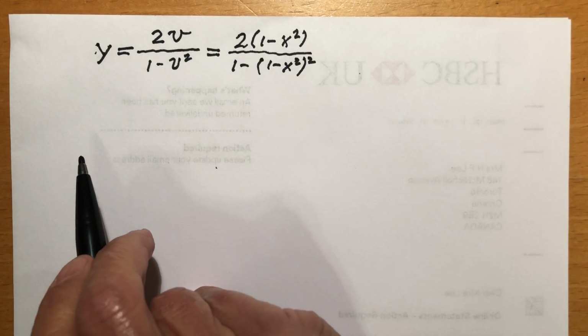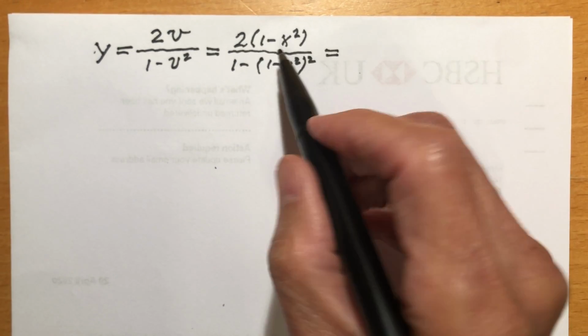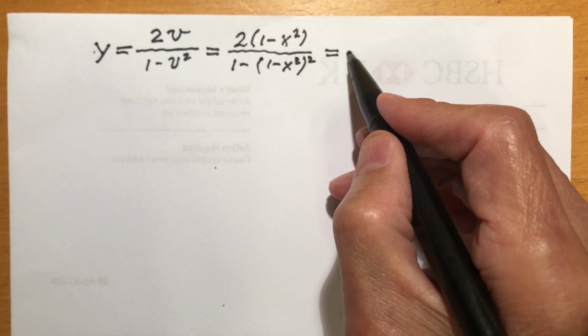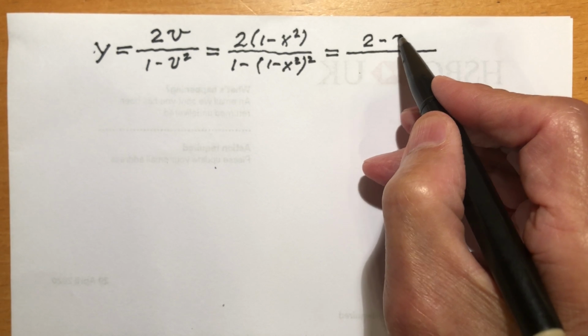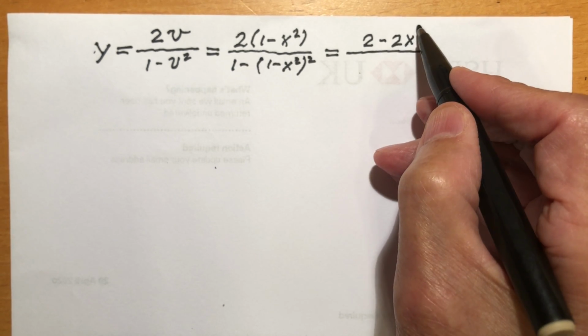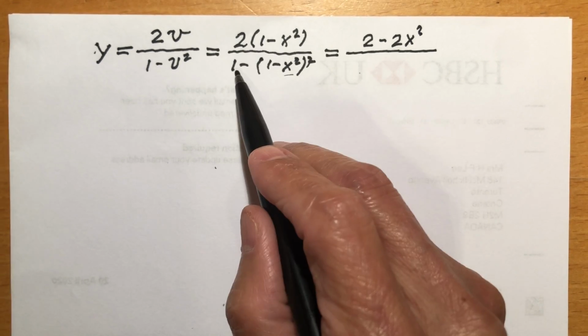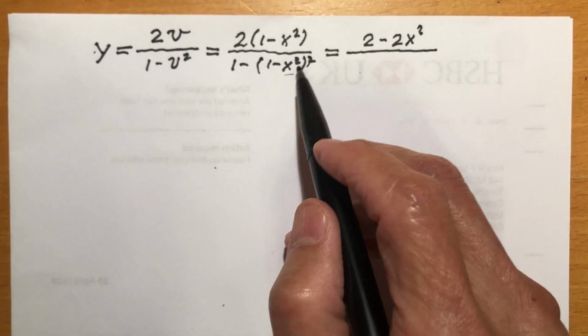Then expand the numerator, expand this square, and combine with 1 minus this. So you simplify this.